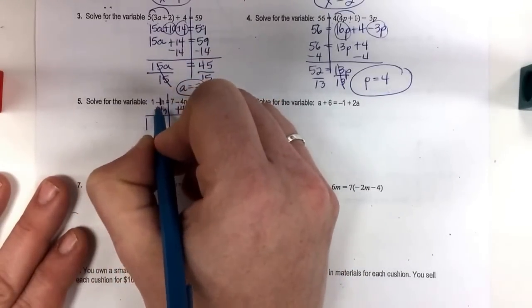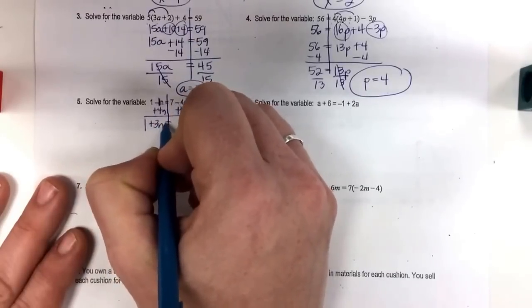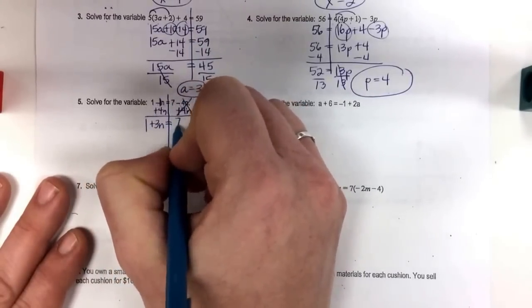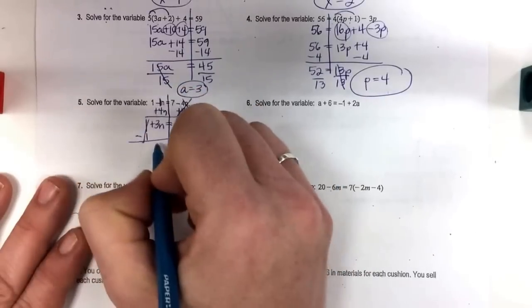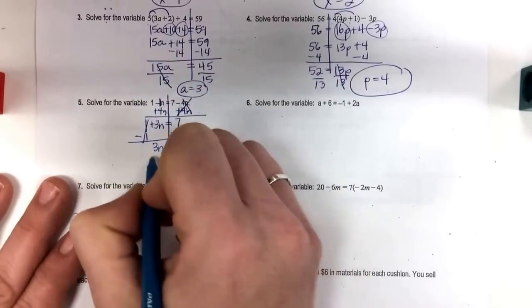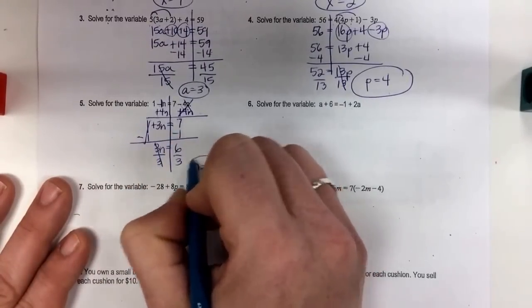-1n plus 4n is positive 3n equals 7. Subtract 1 from both sides. 3n equals 6. Divide by 3, divide by 3, n equals 2.